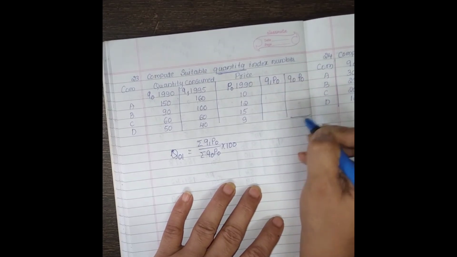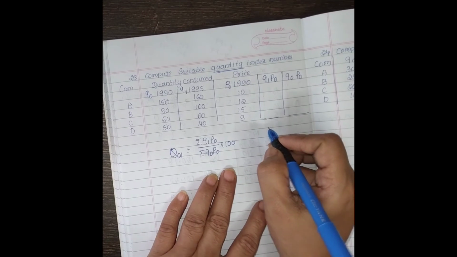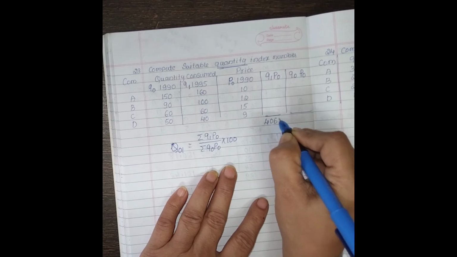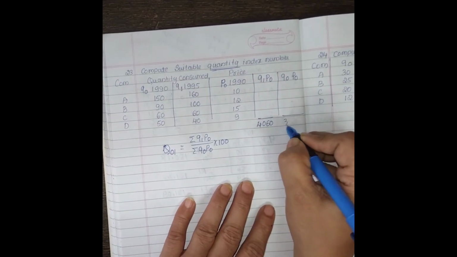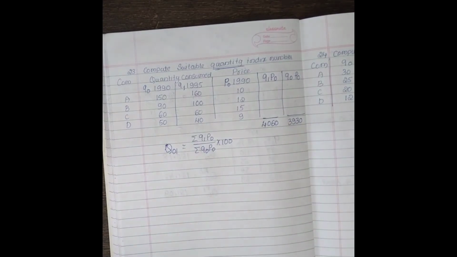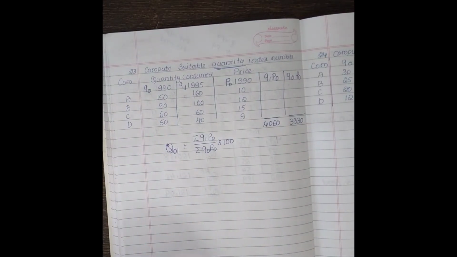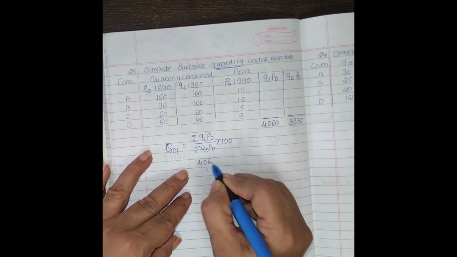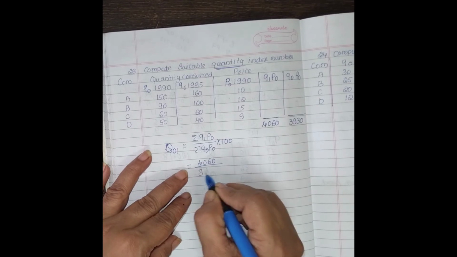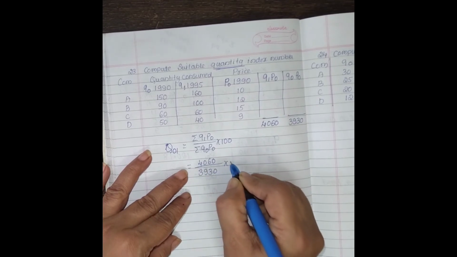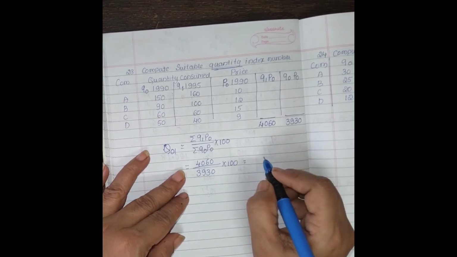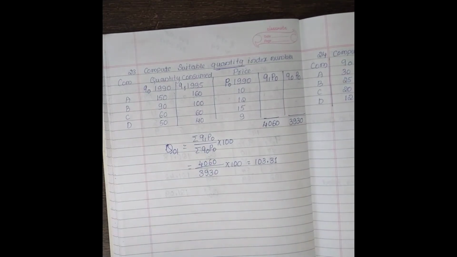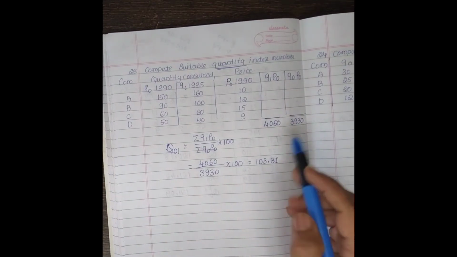Here you have to calculate Q1 P0 and also Q0 P0. The totals of this one: Q1 P0 is 4060. I got the answer. And 3930. Afterward, just substitute the values. 4060 divided by 3930 into 100. That is equal to, the answer is 103.31. 103.31 is the answer.